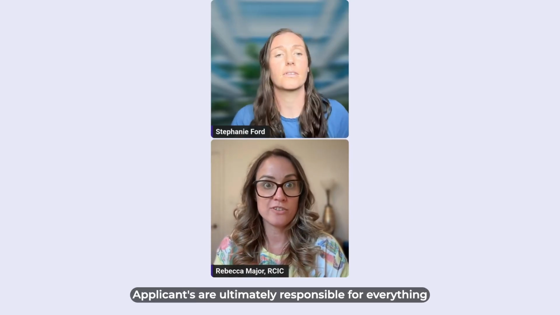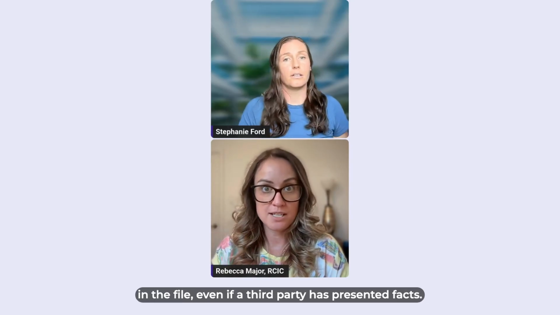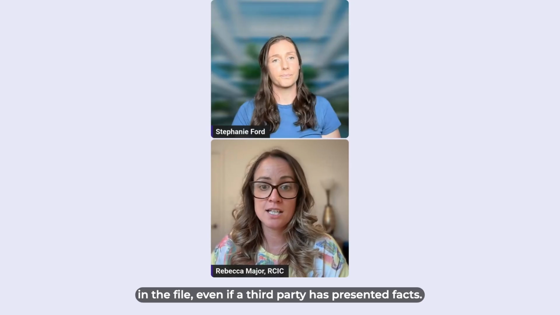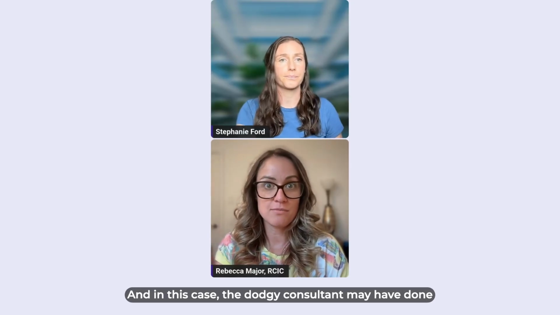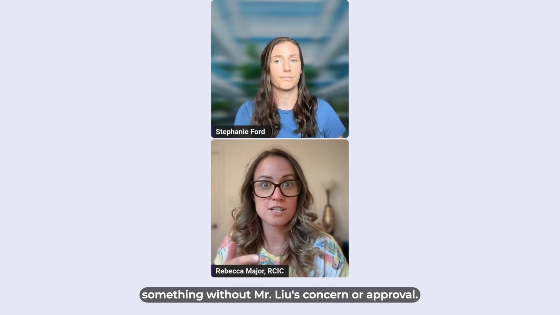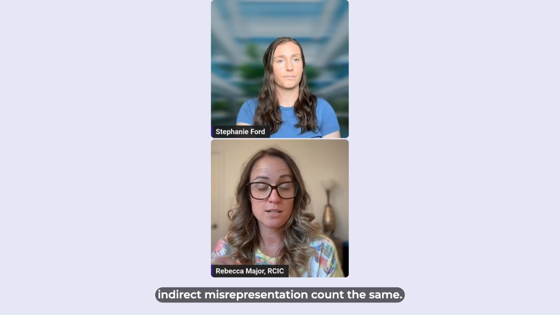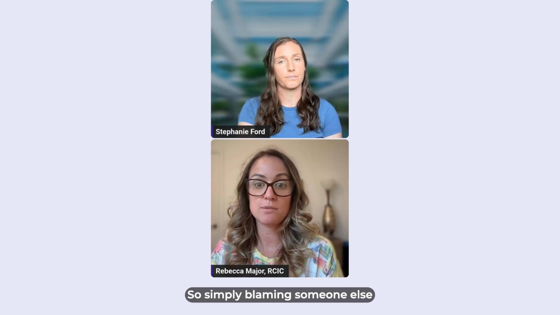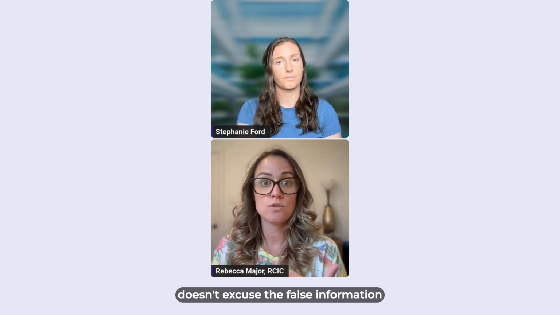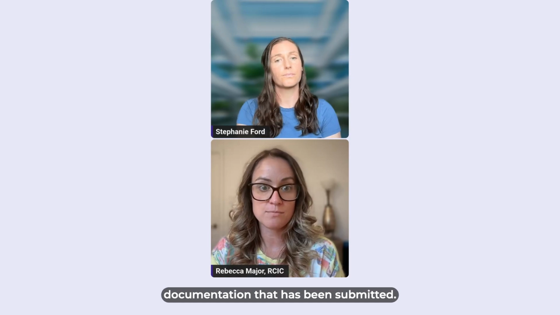Applicants are ultimately responsible for everything in the file, even if a third party has presented facts. And in this case, the dodgy consultant may have done something without Mr. Liu's consent or approval. Courts have repeatedly held that direct or indirect misrepresentation count the same. So simply blaming someone else doesn't excuse the false information or documentation that has been submitted.